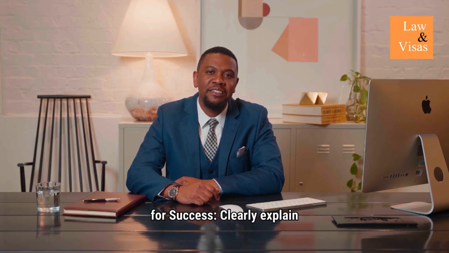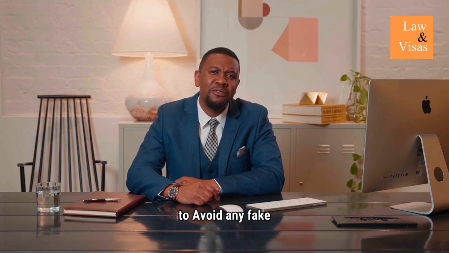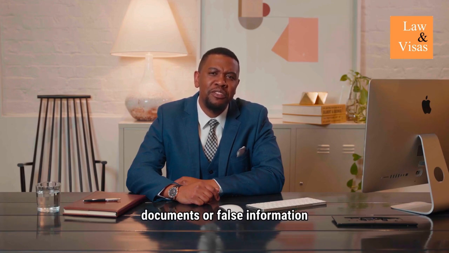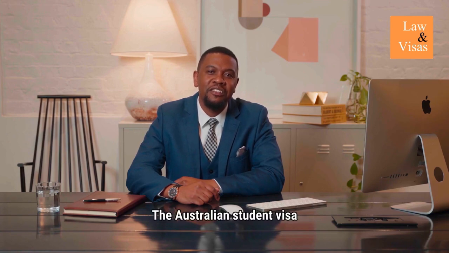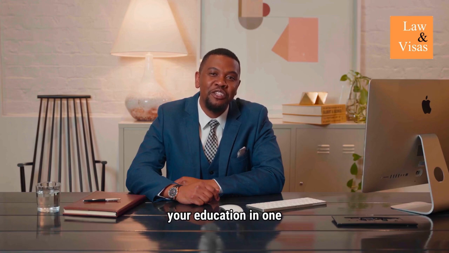Tips for success: clearly explain your study plan and future goals in your GTE letter. Only use bank accounts you can prove you have access to. Avoid any fake documents or false information. Apply early, don't wait until the last minute. The Australian student visa process is straightforward when you're well prepared. With the right documents, a clear purpose, and good planning, you're on your way to starting your education in one of the world's top destinations.